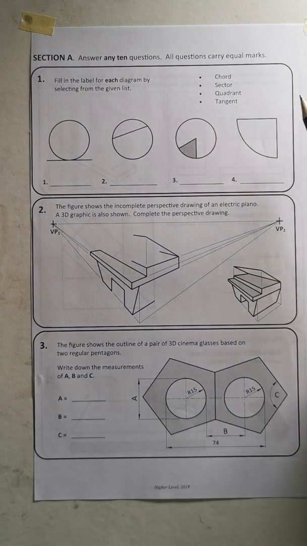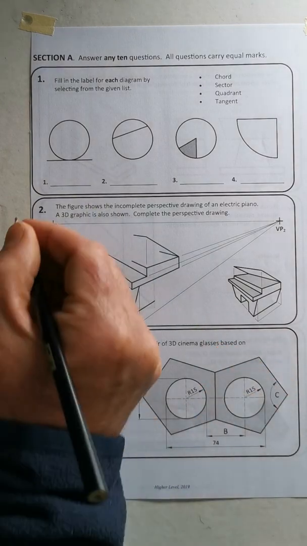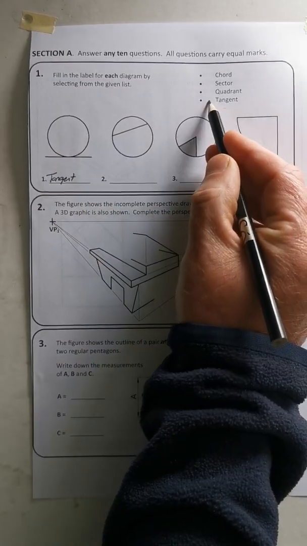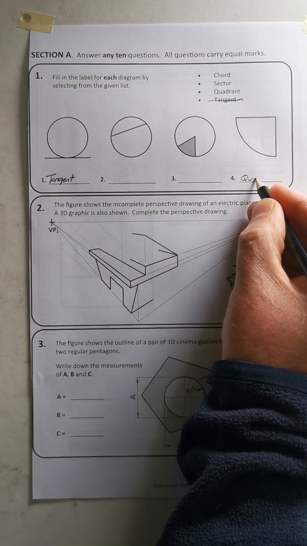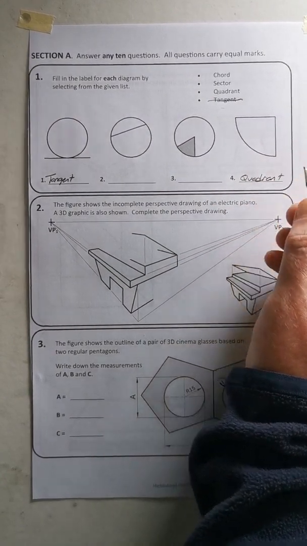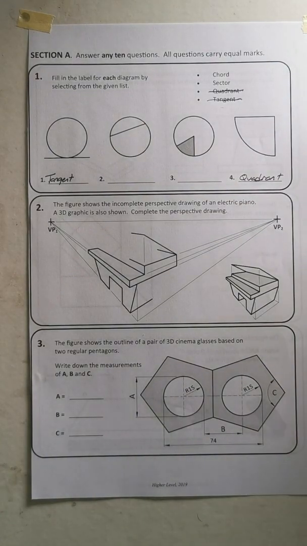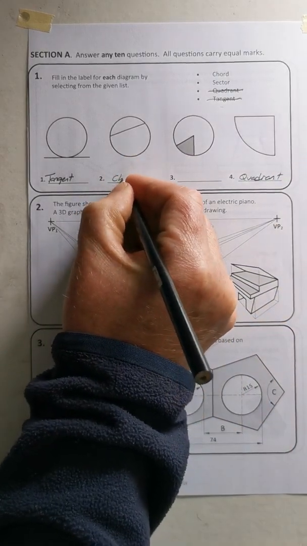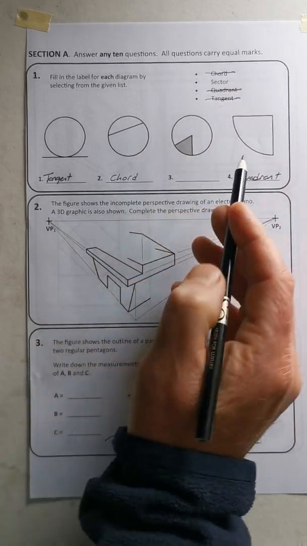So, I would always say do the ones you know first, by process of elimination. So I would expect people to know that that's a tangent. So that's sorted. And this is a quadrant. Then if you do know that the chord is this one, so then obviously that's a sector.